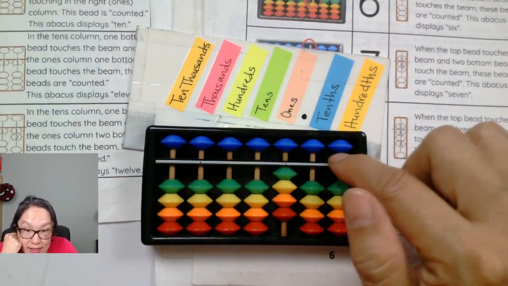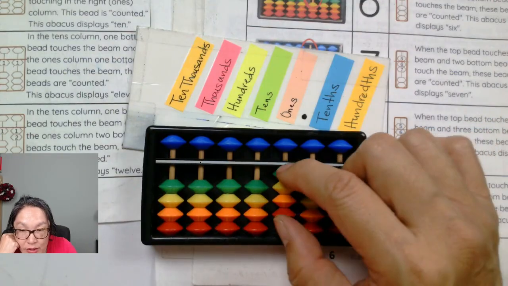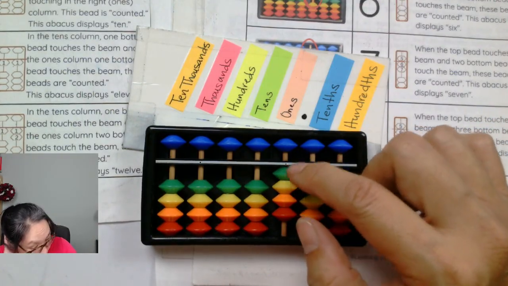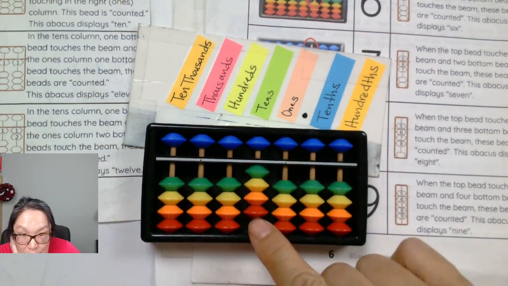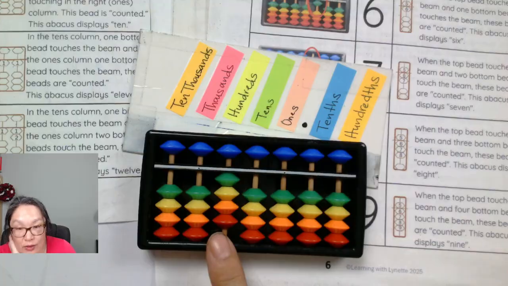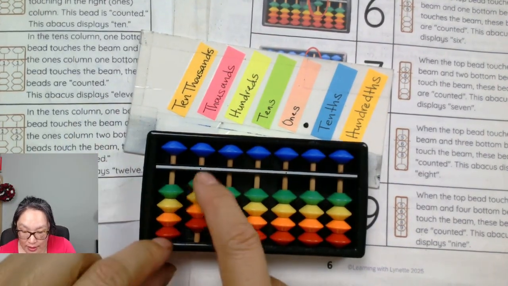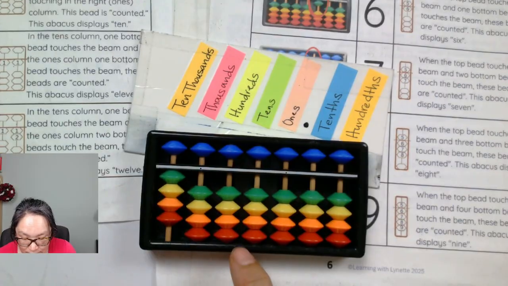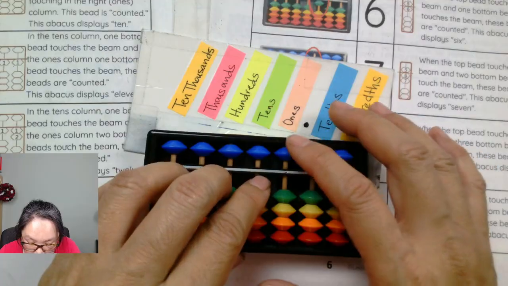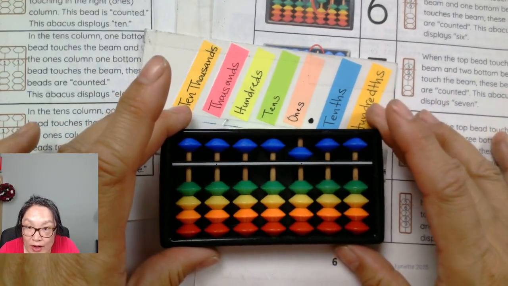This is 4 because it's the value, because the beads are touching this horizontal bar. This is 4, right? If I did this, this would be 40. If I did this, this would be 400. I did this would be 4,000. And then that would be 40,000. So then you might be asking, well, what happens to 5? Well, the top bead will always be 5 no matter what.